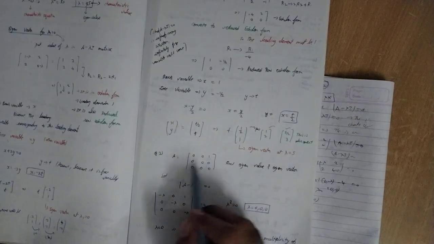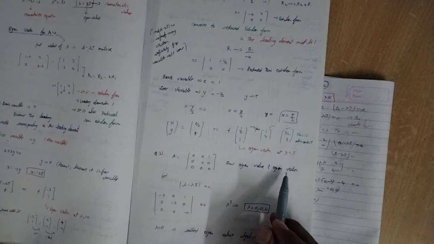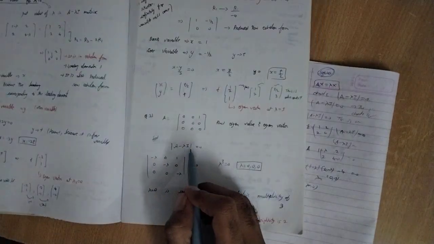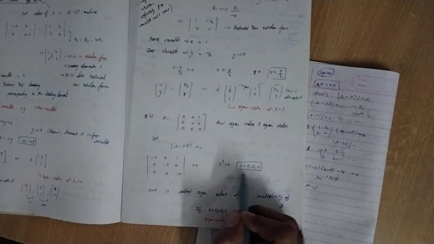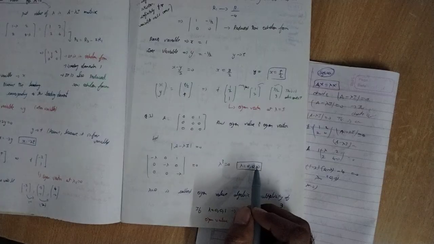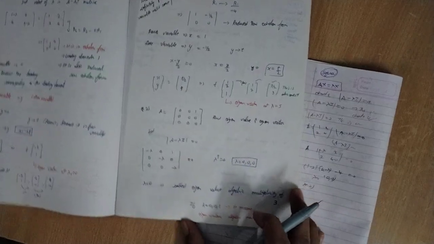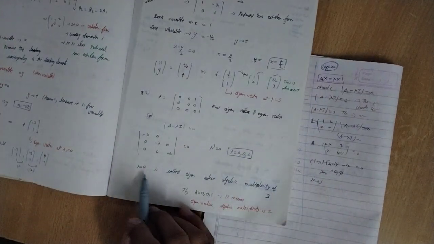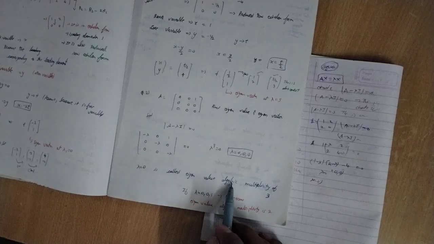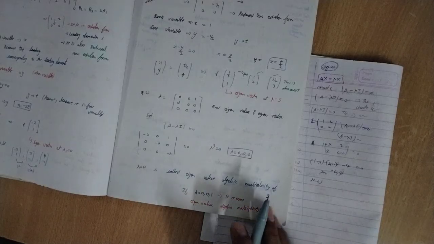So this one you can see 0 0 1 0 0 0. Find eigenvalue and eigenvector. So lambda minus alpha equal to 0, and the entire thing, lambda equal to 0, 0, 0. Okay, this is a formula. If lambda equal to 0 is an eigenvalue, its algebraic multiplicity is 3.